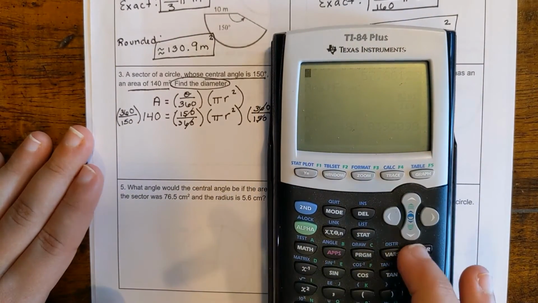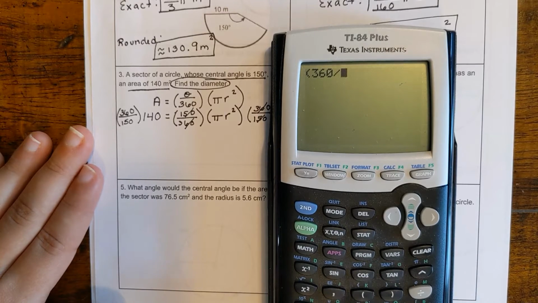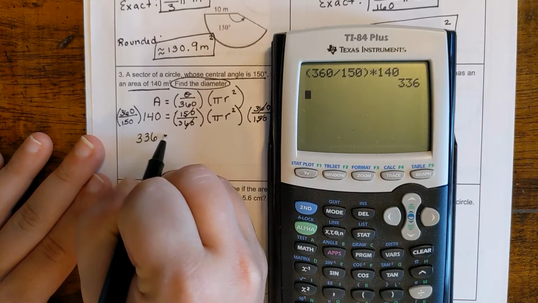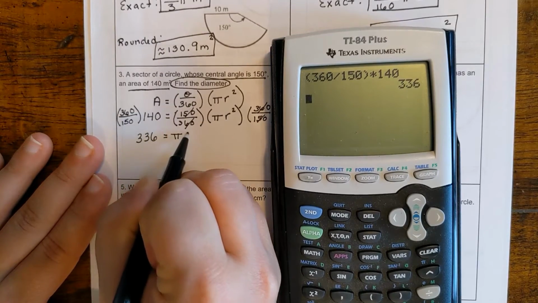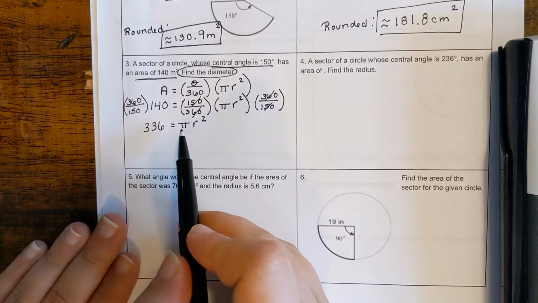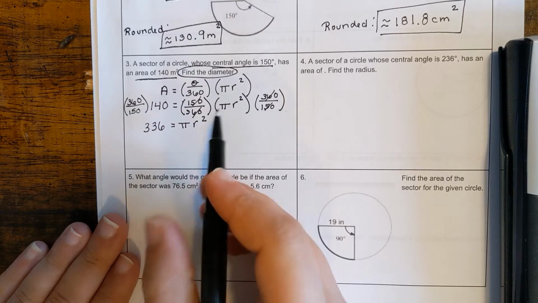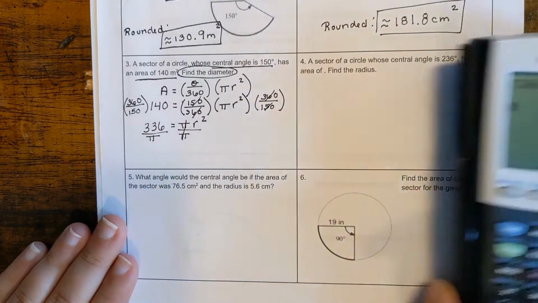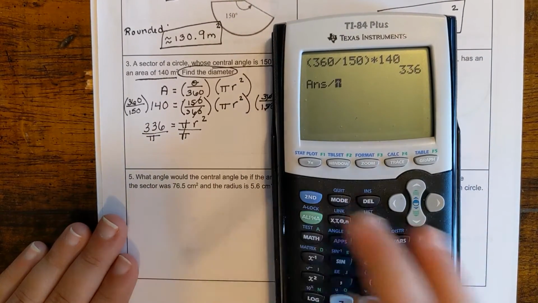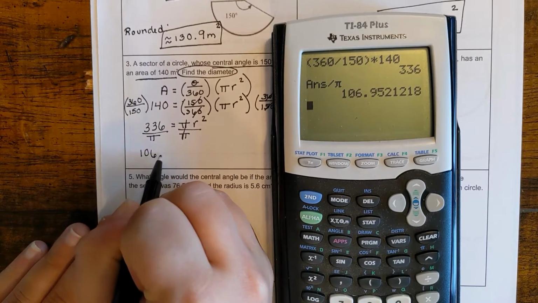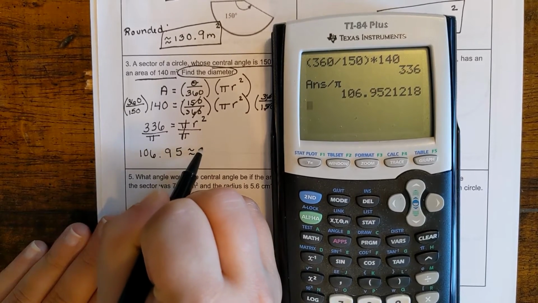So in my calculator, I'm going to do 360 divided by 150 in parentheses. Then I'm going to go times 140. And I'm getting 336. On the right side, I still have pi r squared left. I did not do anything to those yet. Well, pi is being multiplied by r squared. The inverse of multiplying is dividing. So I'm going to divide both sides by pi. So 336 divided by pi is going to give me about 106.95 is about equal to our radius squared.